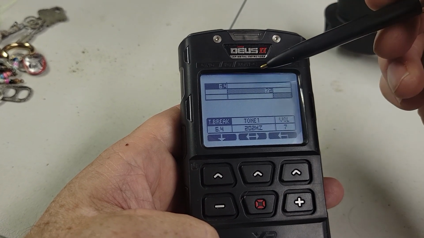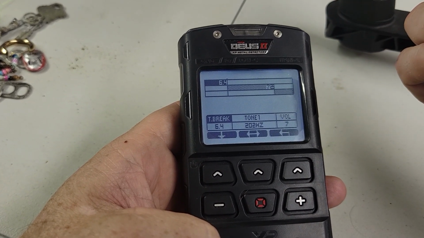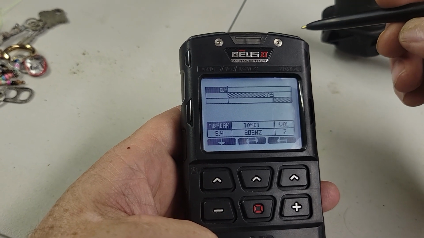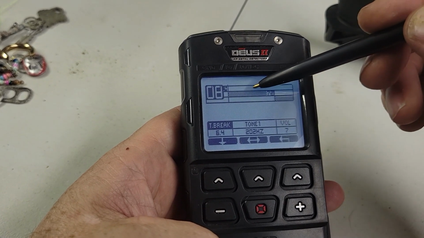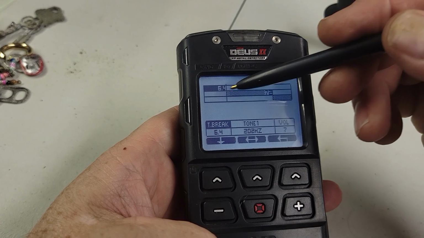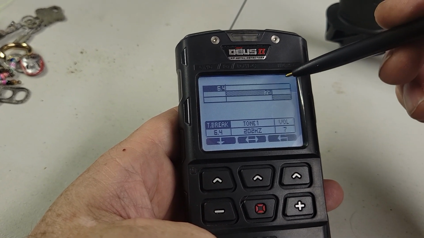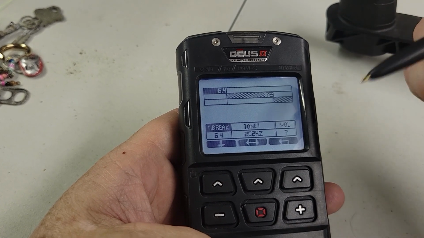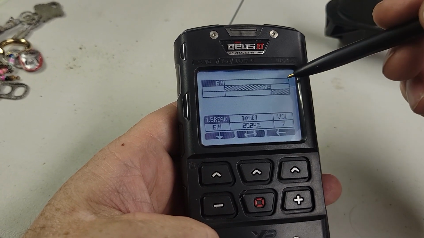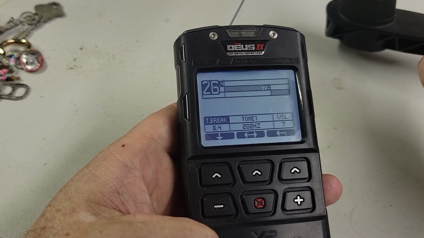Your first tone break is always going to be whatever you have the discrimination set to. So for me, it's 6.4. So your second tone break is going to be all the way up from 6.4 to 72. Now, there's no real discrimination there. You're allowing everything in there. So you can't really change that.